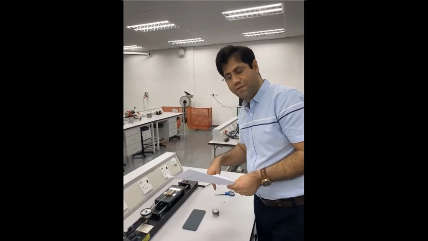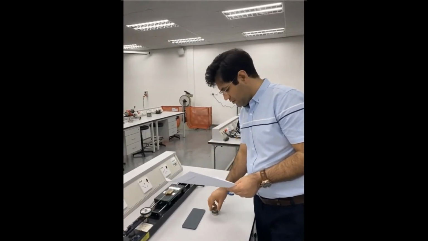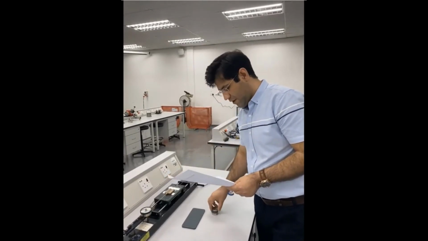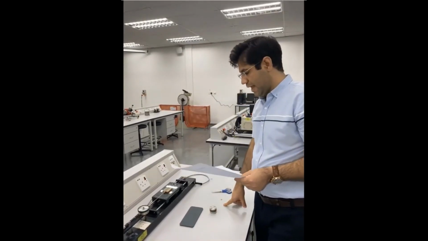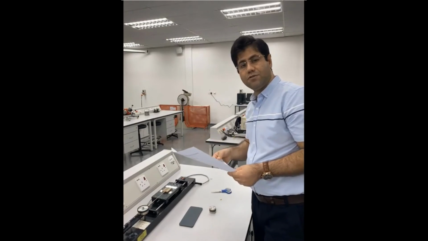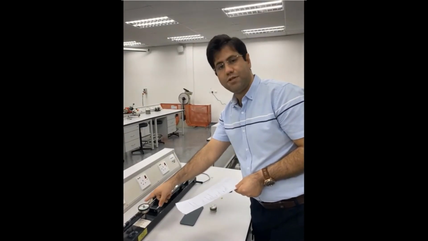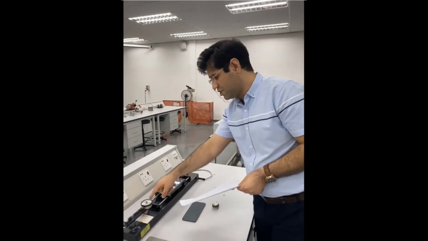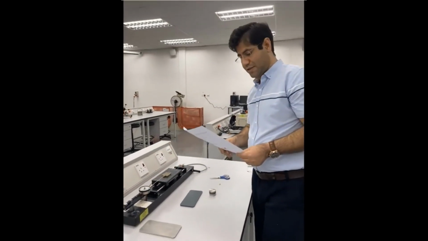And for each one of these surfaces we will add different loads from 1 Newton to 4 Newton, with a 0.5 Newton increment. Then we will measure the friction force here in the drum for each one of those steps.